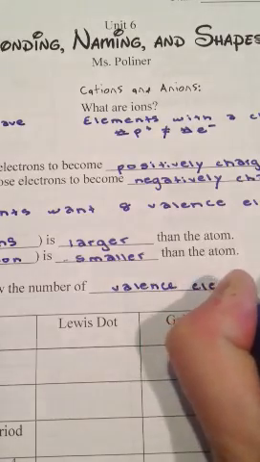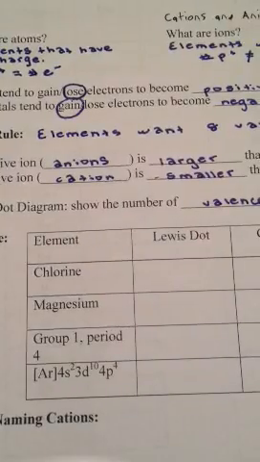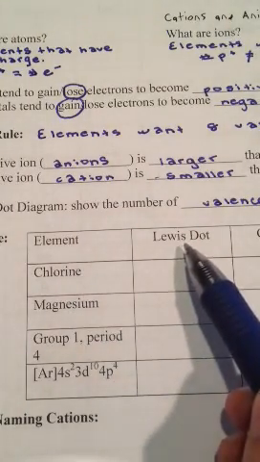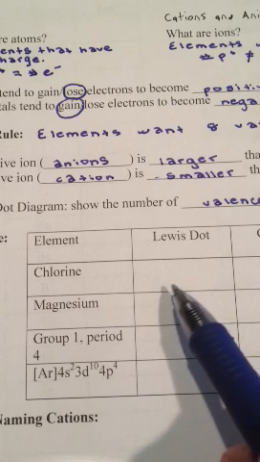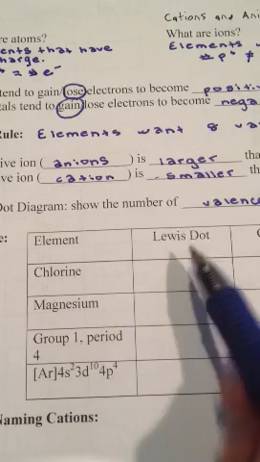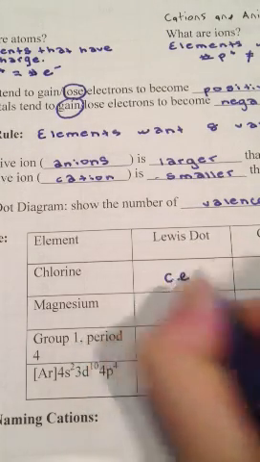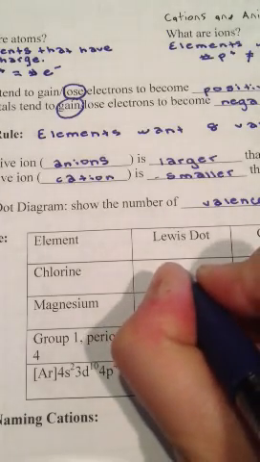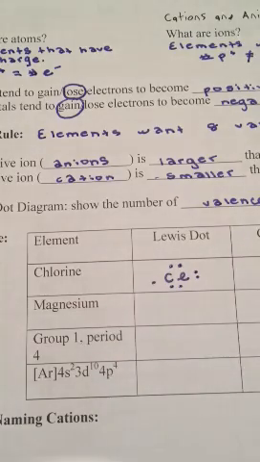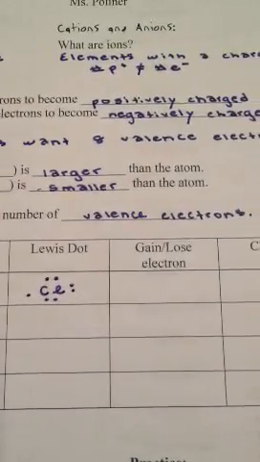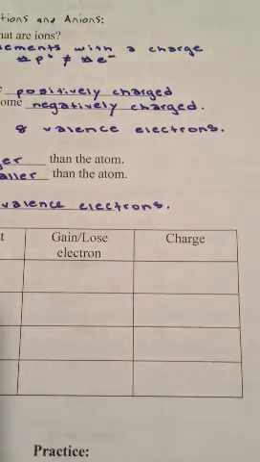Alrighty, so pause this video really quickly and complete the practice. What you're going to be doing is drawing the Lewis dot diagram. Remember, write the element name, so chlorine, for example, and the number of valence electrons it has, using dots. I'll do the first one. For chlorine, you would write a Cl, and you look at your periodic table and find out that it has 7 valence electrons. So 1, 2, 3, 4, 5, 6, 7 valence electrons. Then you need to write whether it's going to gain or lose electrons, and then its charge. So pause this video right now and complete this.